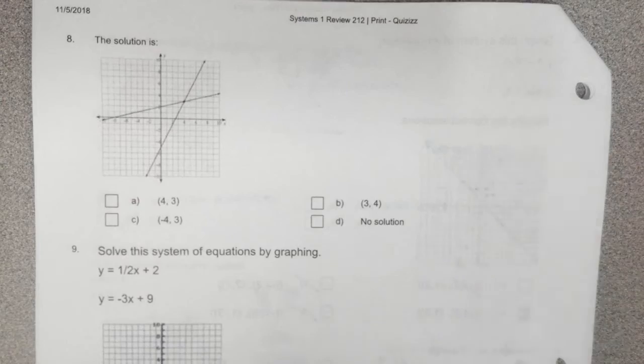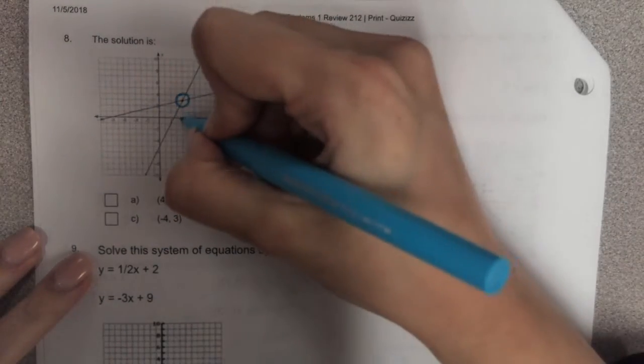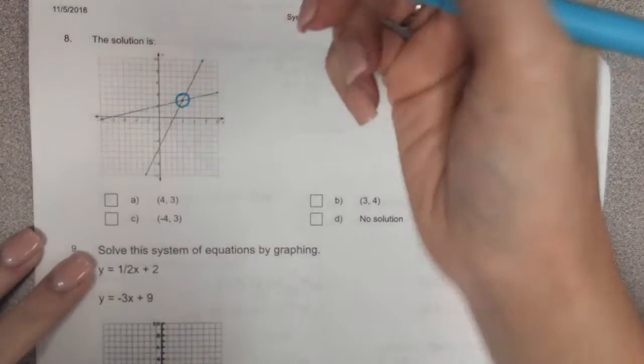The solution is, this one's already graphed for you. All you have to do is know that the solution is that point of intersection. So it is at 4, 1, 2, 3.